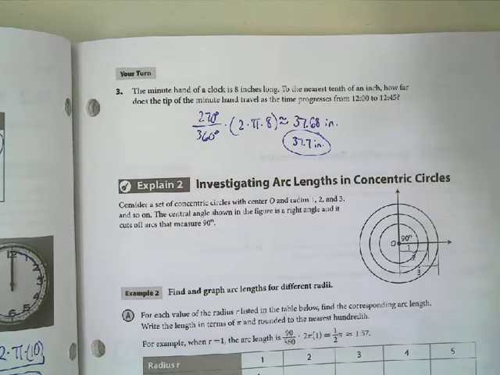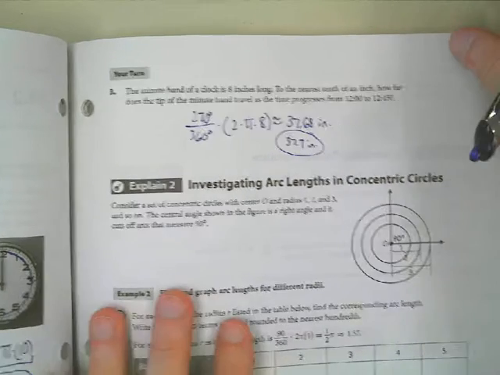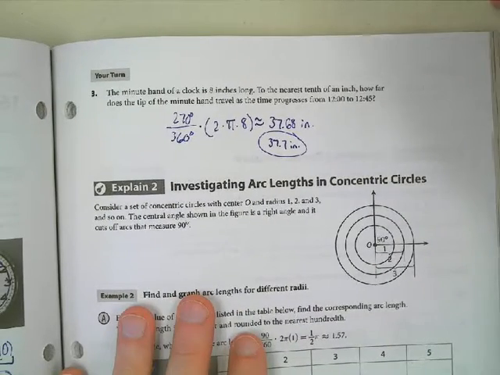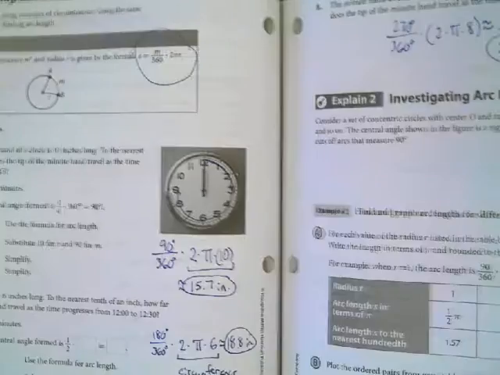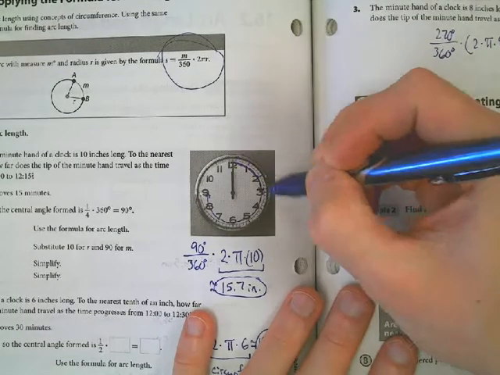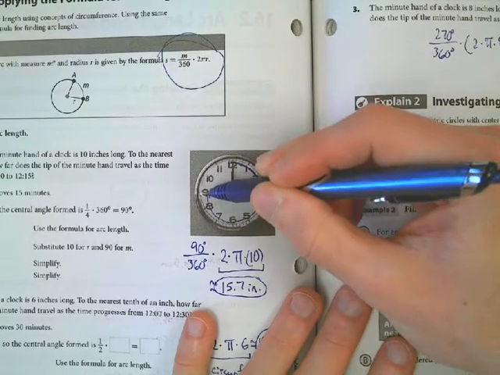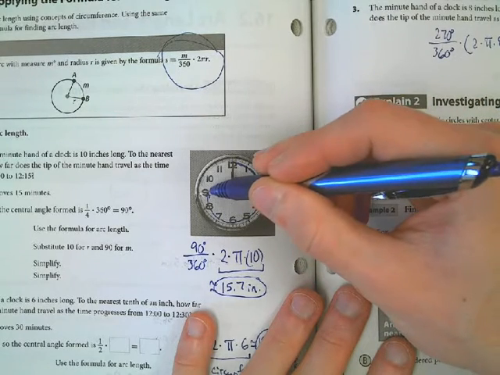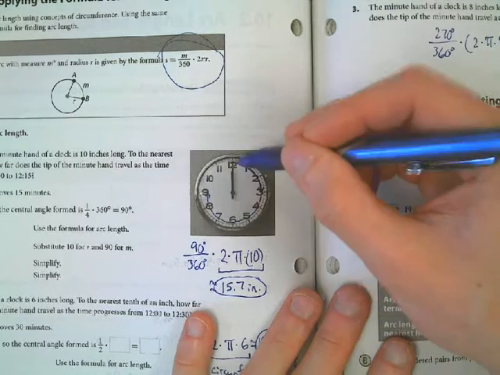So where did you get 270? Great question, Chris. Where did you get 270 from? You get it from 12:45, which is 3/4 of 360, which is 270. So from 12 going around the circle, it goes to the 9 for 12:45. That, as Chris said, is 3/4 of the circle.